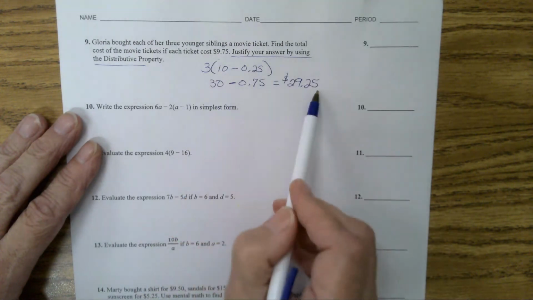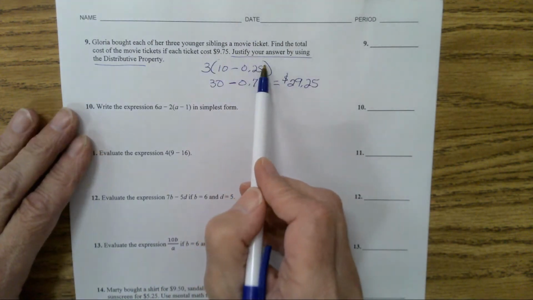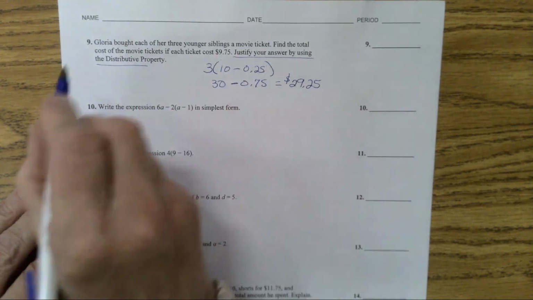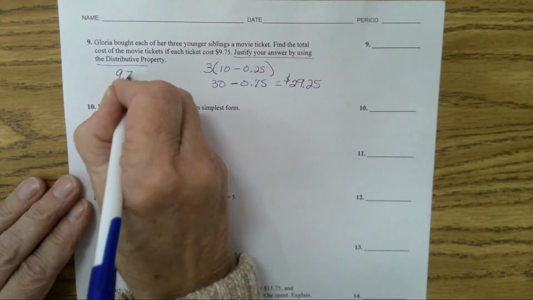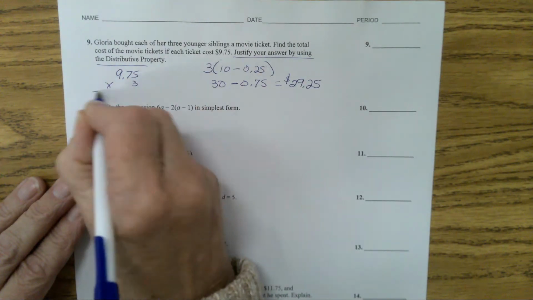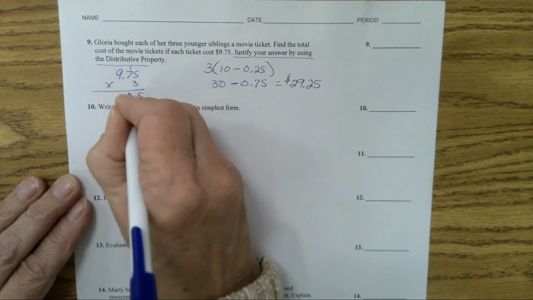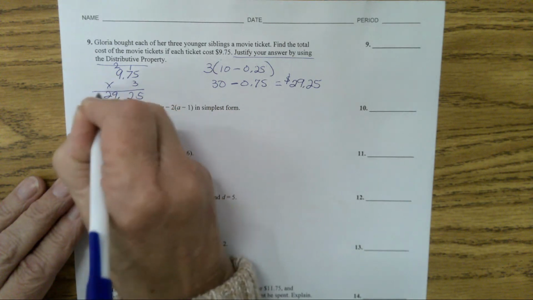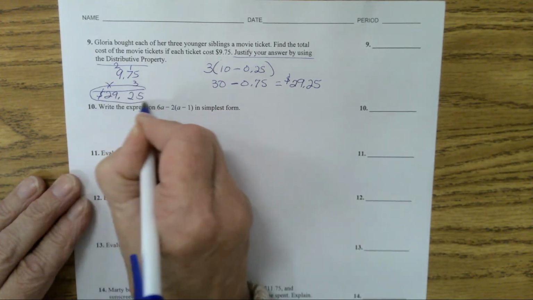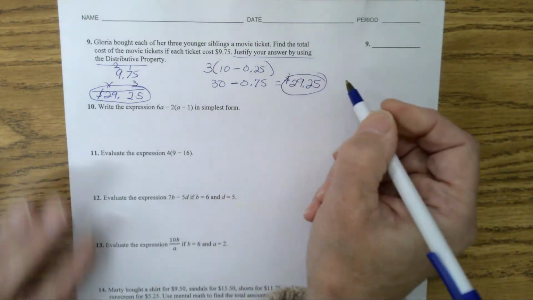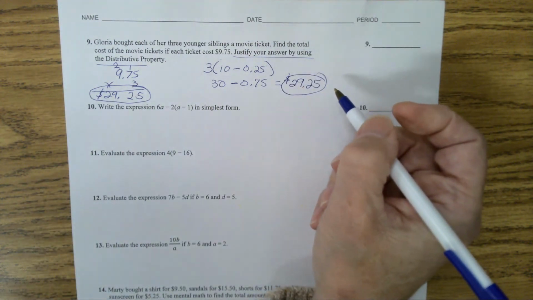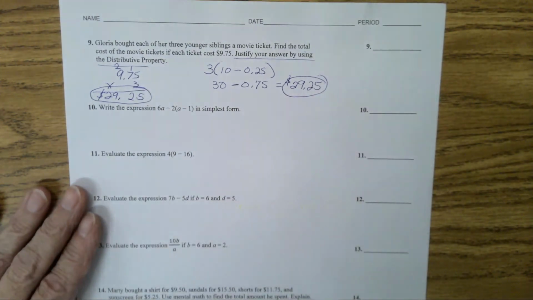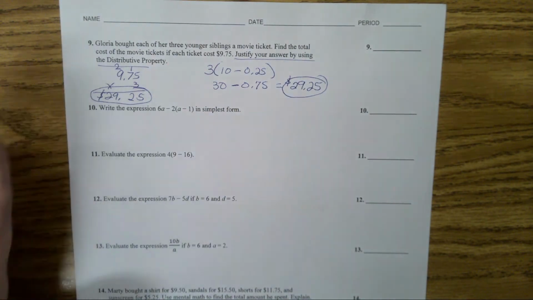Now, if there's a question like this on the test, I'm going to be honest, I am not going to be looking for the distributive property for this particular problem. If you just want to do $9.75 times 3, you're going to get the same answer for that particular problem. As long as you get the answer $29.25, that will be fine. I don't think there's a problem like that on your test tomorrow. But it's always good to know how to do that.